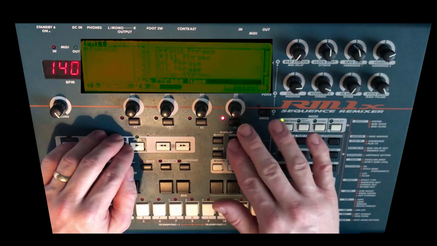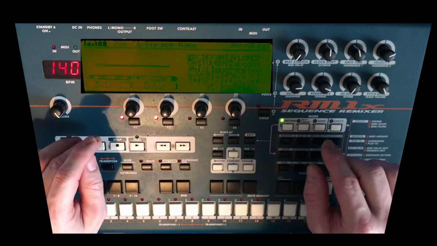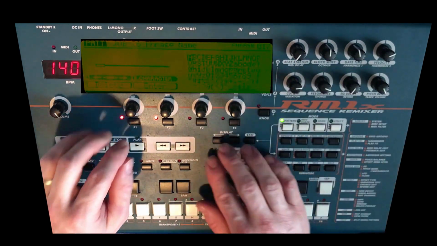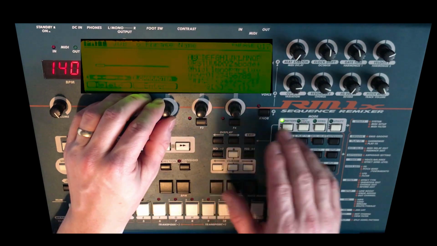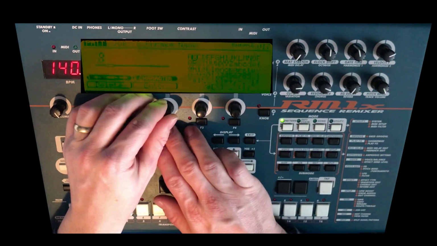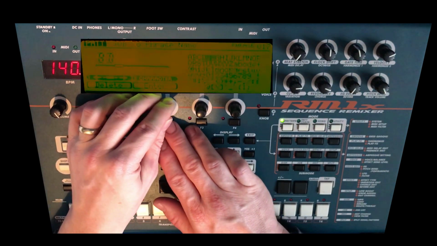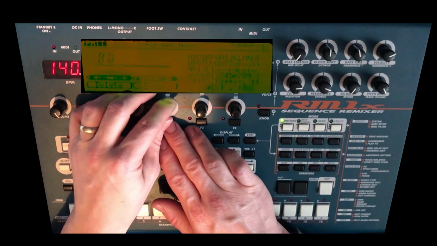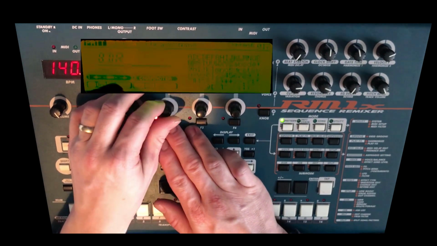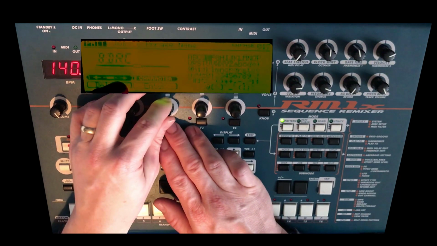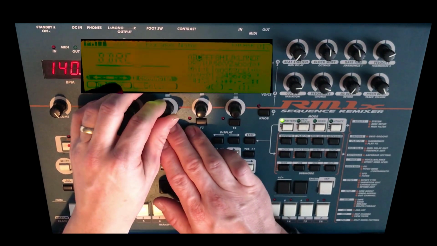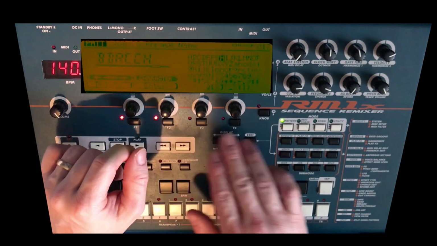So job, phrase name, phrase 17, let's just put in bass drum, ride cymbal, and then the closed hi-hat. Okay, that's that one done.